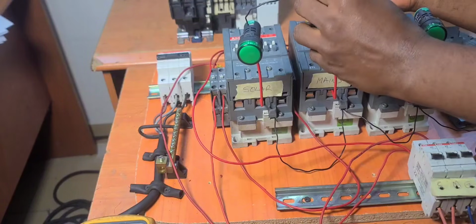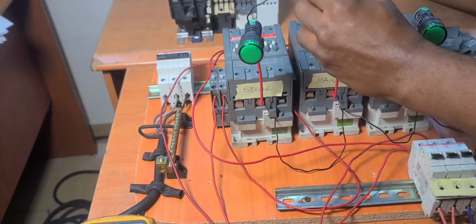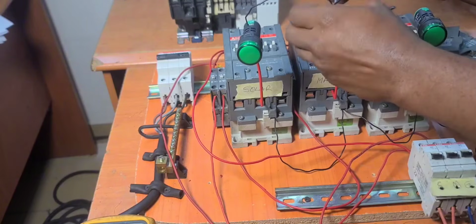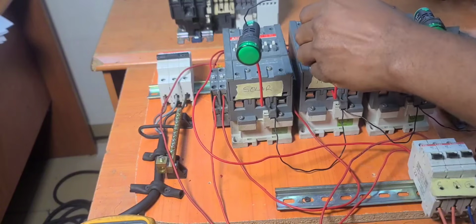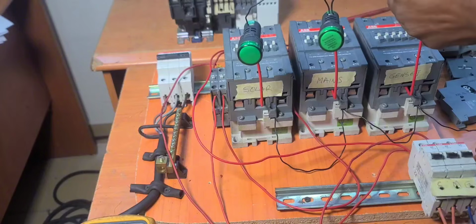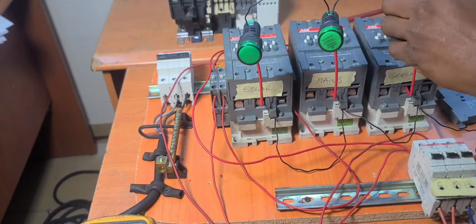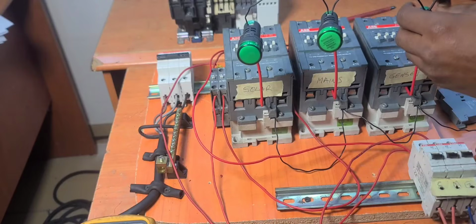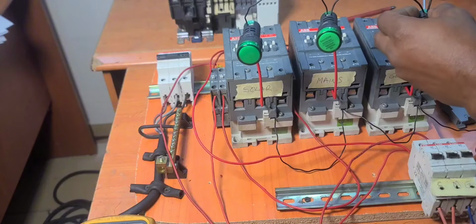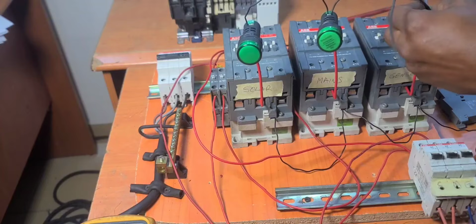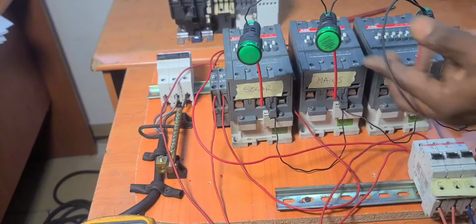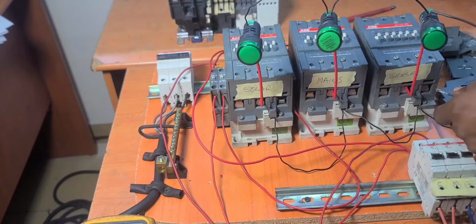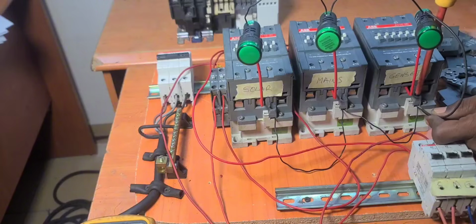You're just going to go from the solar indicator onto the mains indicator, and from the mains indicator to the generator indicator. And when that is done, we are going to wire this neutral down to A2 on the generator contactor.